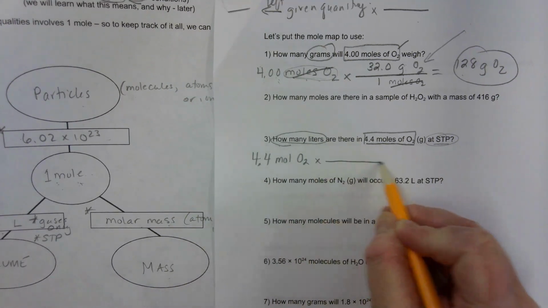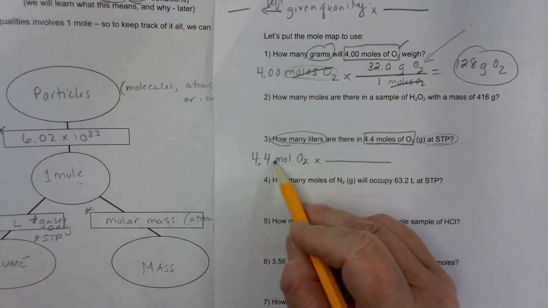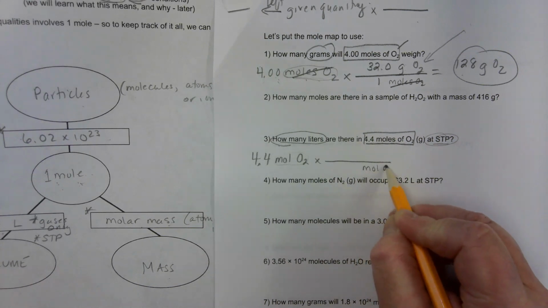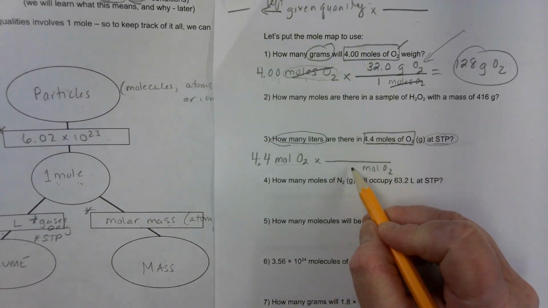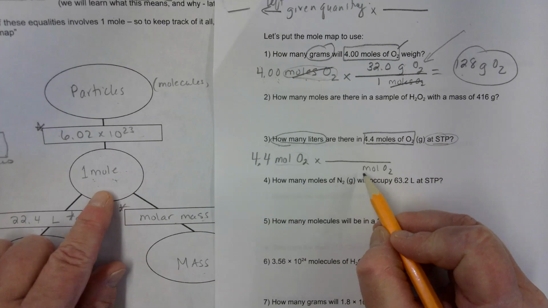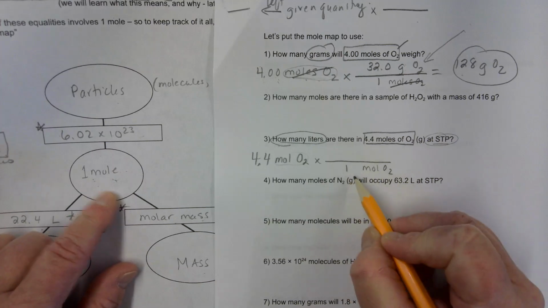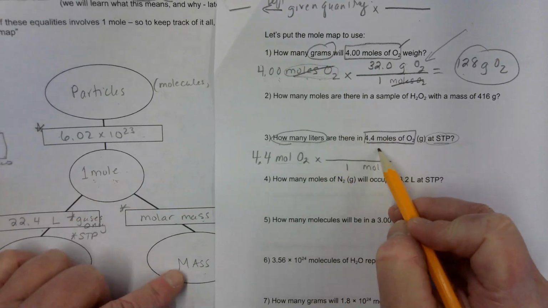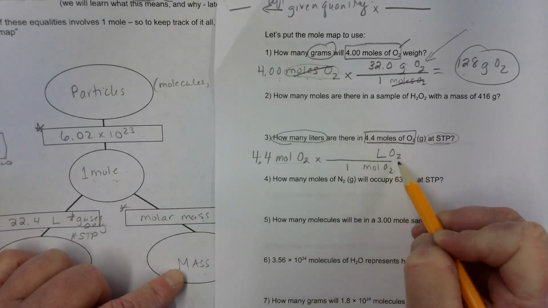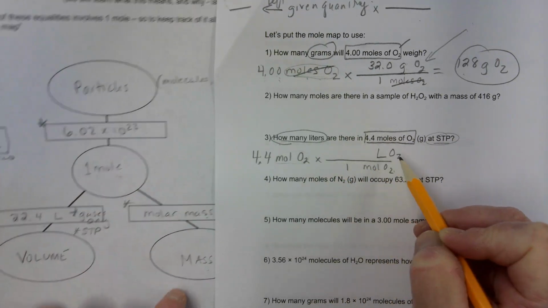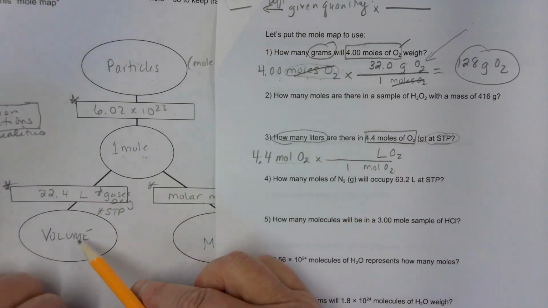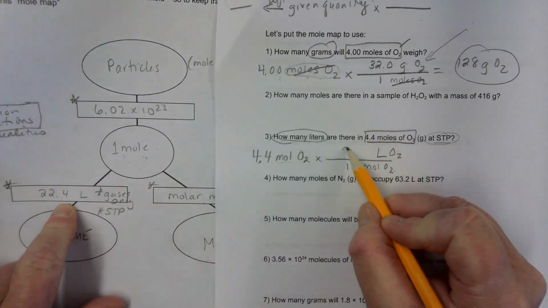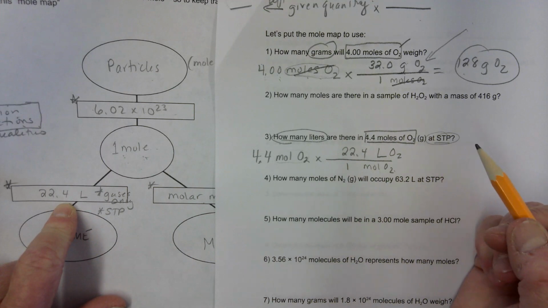We're going to set up our conversion fraction, and the unit we started with automatically has to go in the denominator. And we know that according to our mole map, whenever we have mole down here, we're going to go with 1 mole of O2. We're trying to convert it to liters, so that's going to go up into the numerator, liters of O2. And we know here that 1 mole of any gas will have a volume of 22.4 liters.